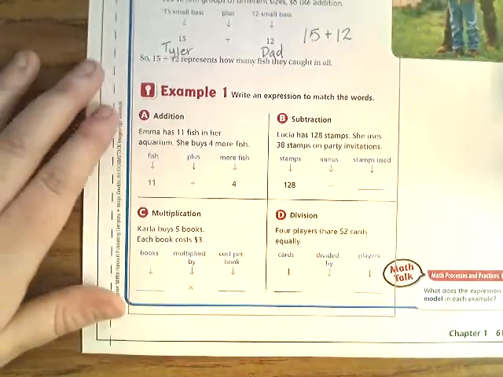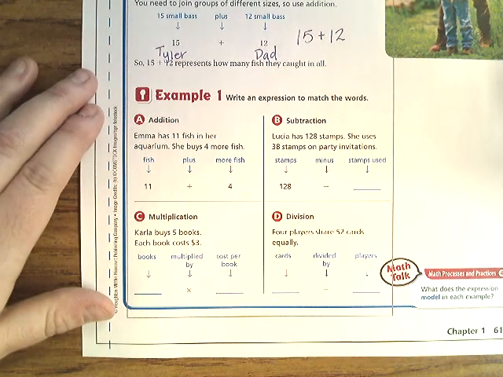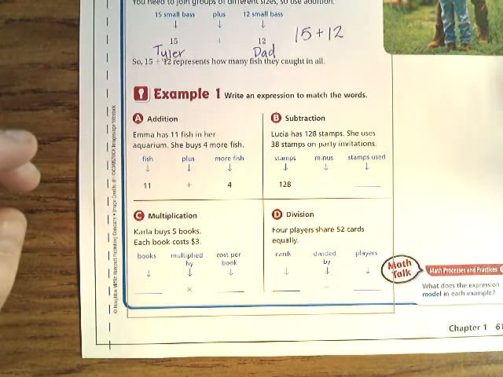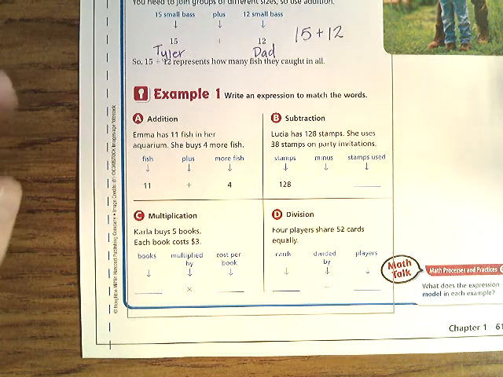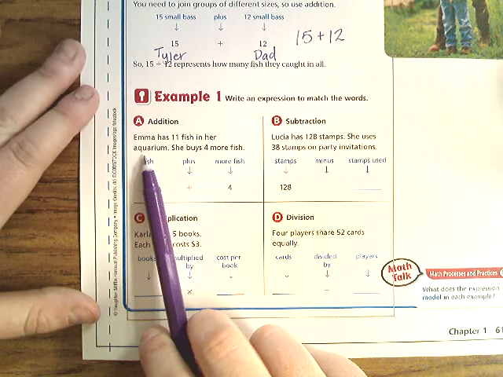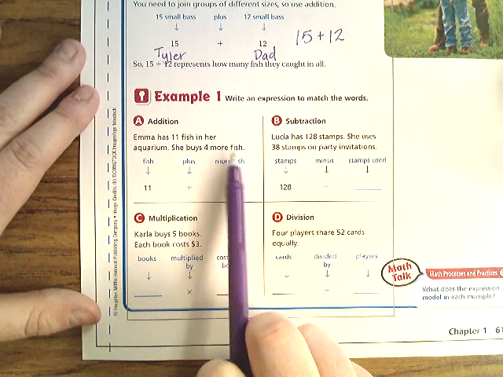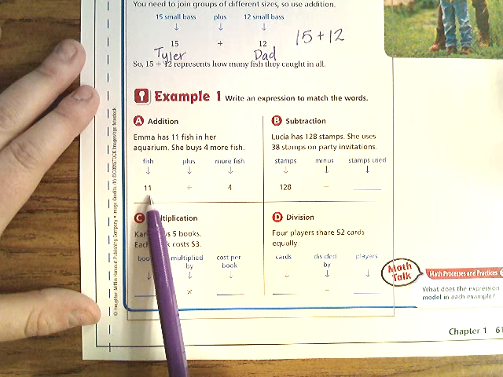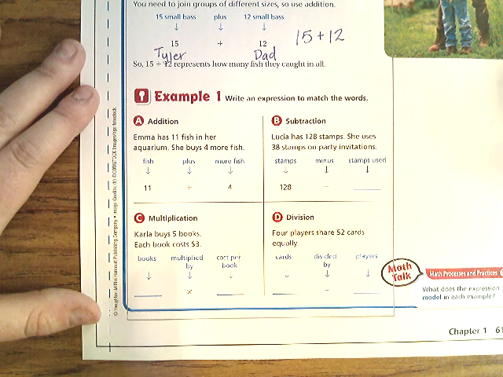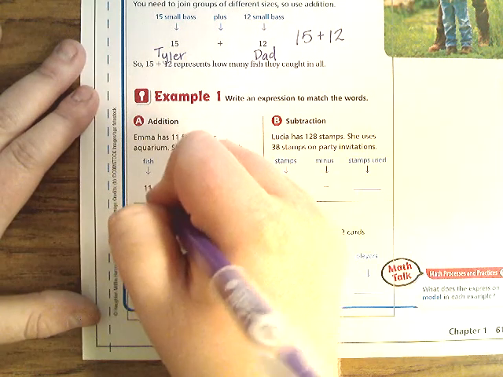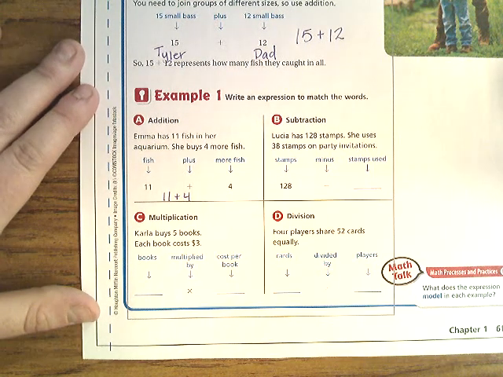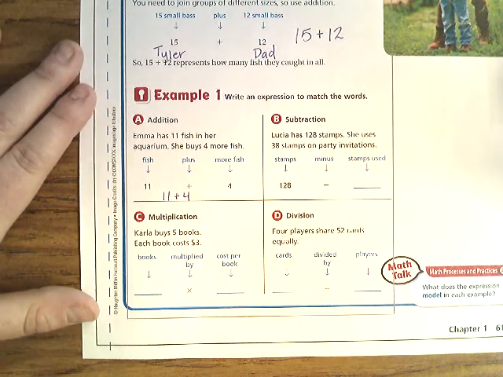Easy peasy lemon squeezy. Okay, let's take a look down here where it says example 1. Write an expression to match the words. The first one says, Emma has 11 fish in her aquarium. She buys 4 more fish. So Emma had 11 fish. She adds 4 more fish to her aquarium. So our numerical expression would just be 11 plus 4. No equal sign. That's the answer. Let's look at one for subtraction.